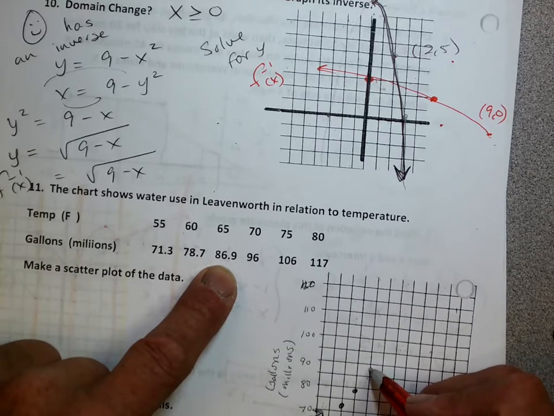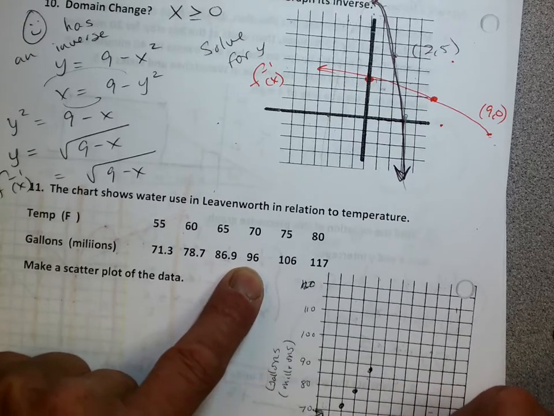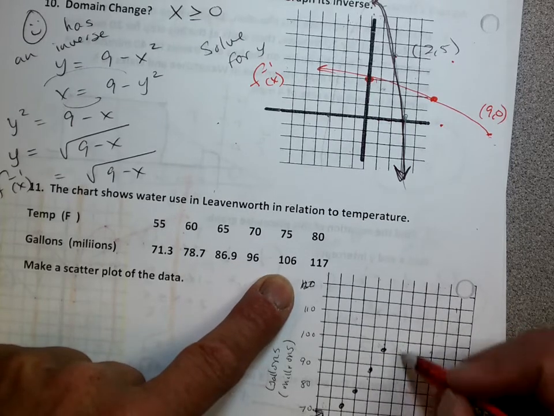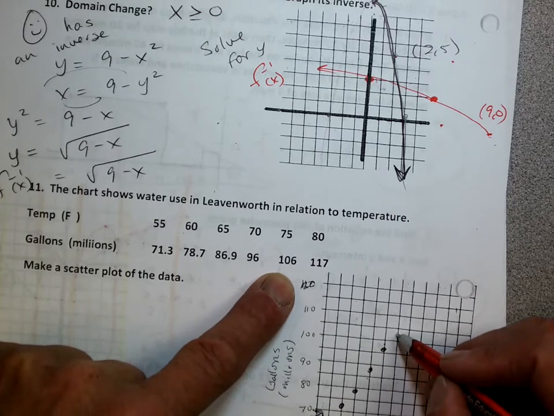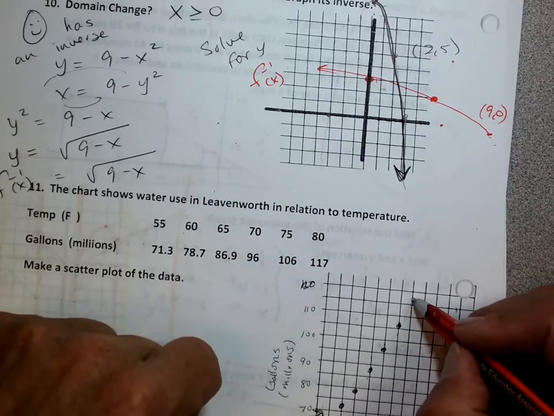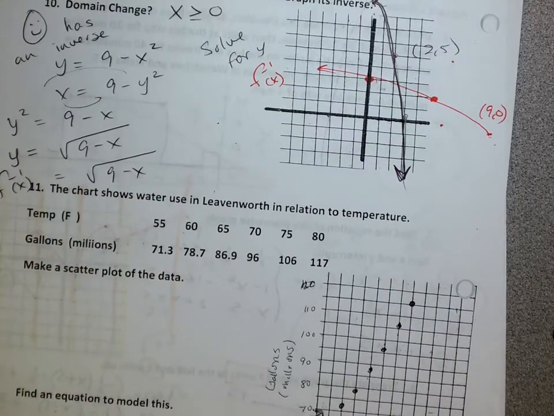maybe. It looks linear, doesn't it? Makes sense. 70 degrees, it could be 96 gallons, maybe right about there. 75 and about 106 gallons, maybe right about there. And 80 degrees, we use 117 gallons. Sure looks linear, doesn't it? Does look linear to me.